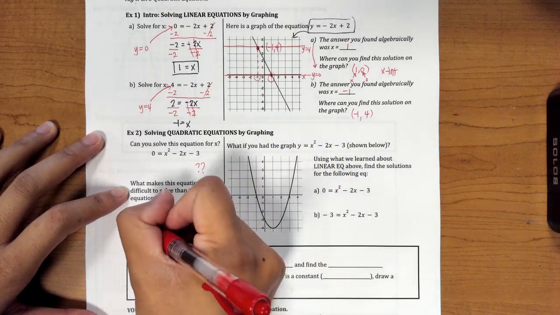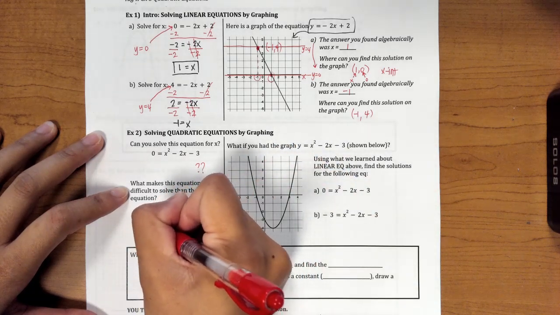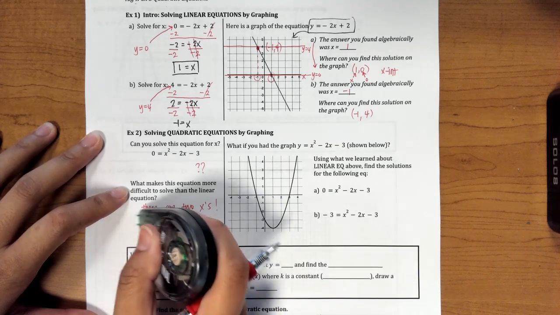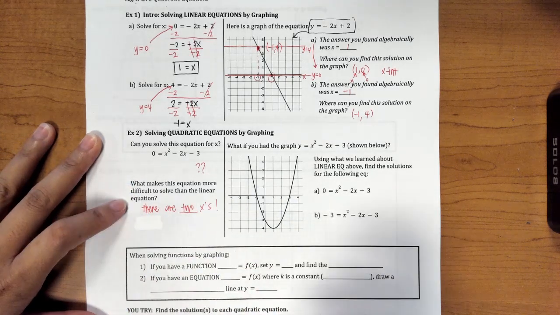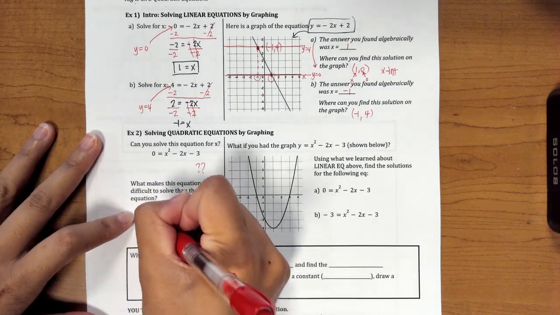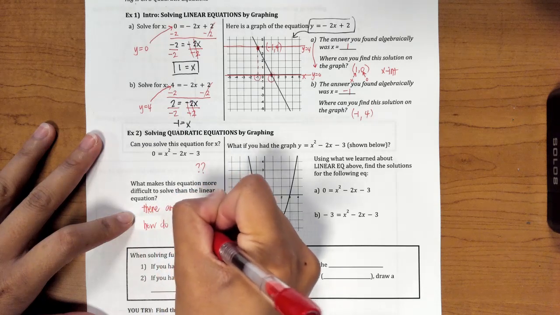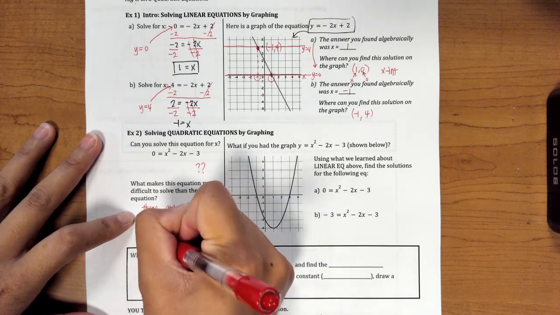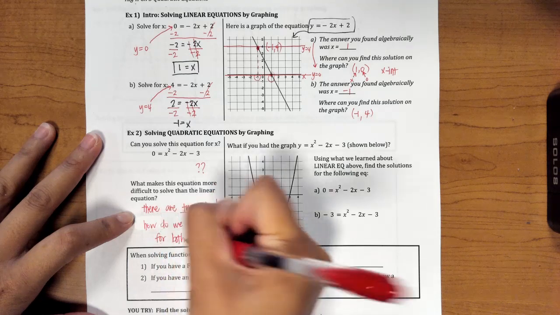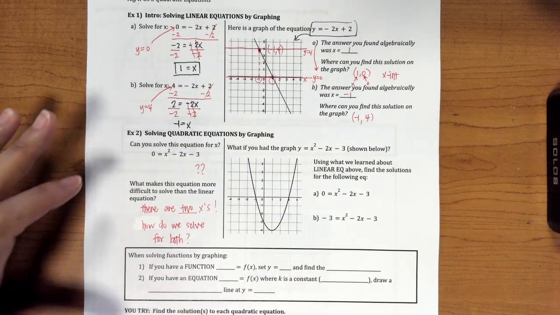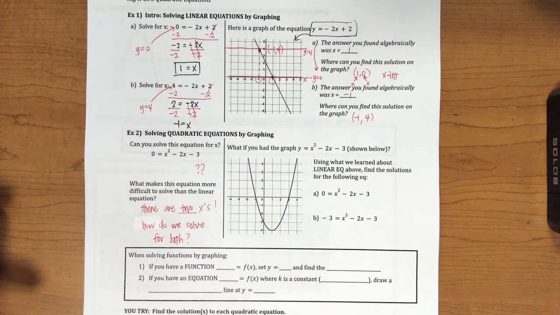How do we solve? Which one do we solve? Or how do we solve for both? I guess that's the question, right? How do we isolate or get x by itself when there's 2 of them?